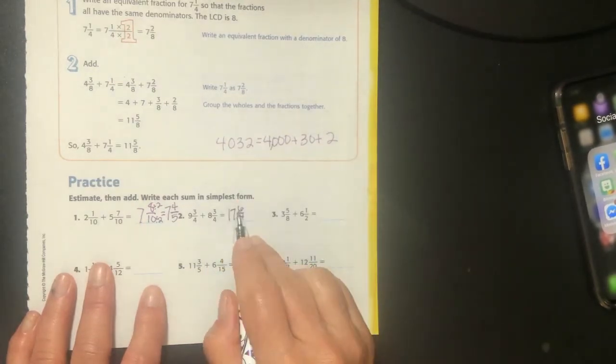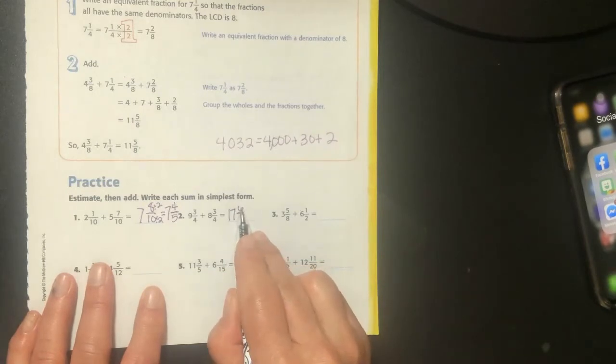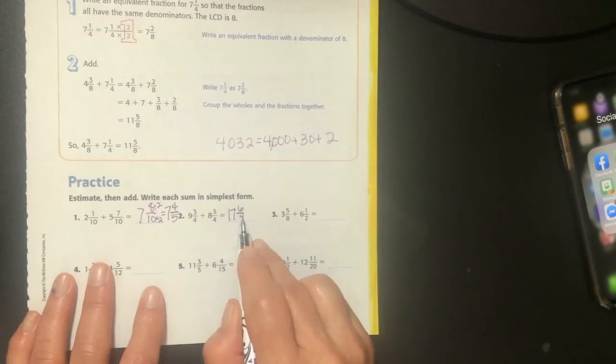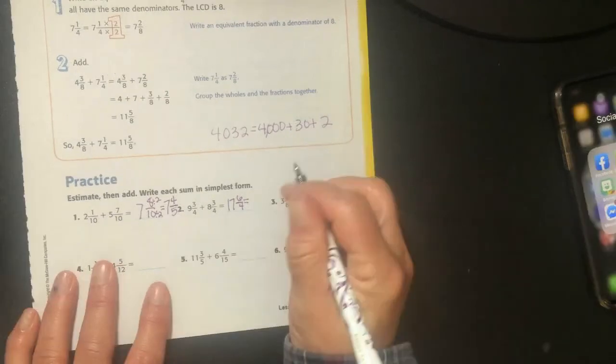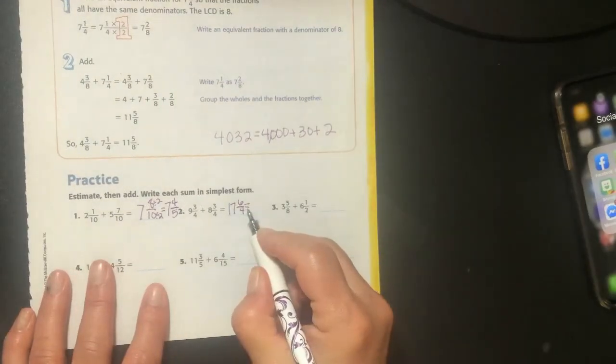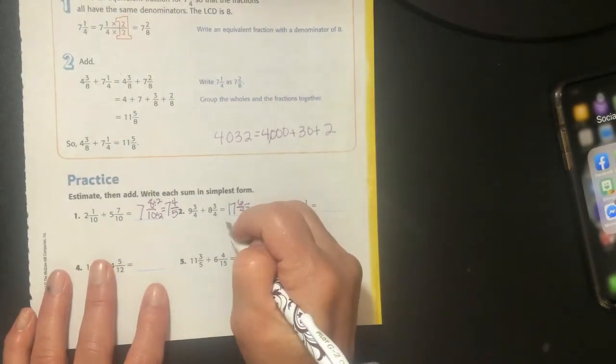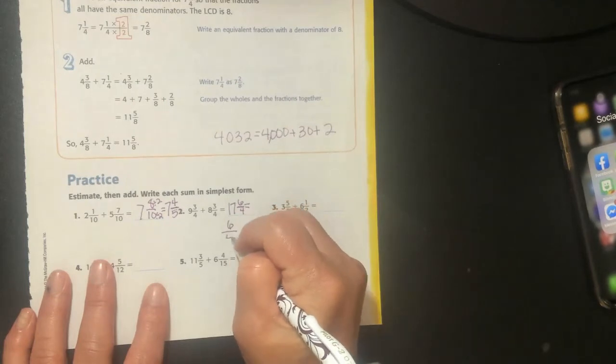And hopefully you see, wait, this is an improper fraction. The numerator is bigger than the denominator. The number on the top needs to be smaller, right? That's the whole point of fractions. We're counting a piece of a number. So I'm going to find out what this is equal to. I'm going to take 6/4. I can divide my 6 by my 4.